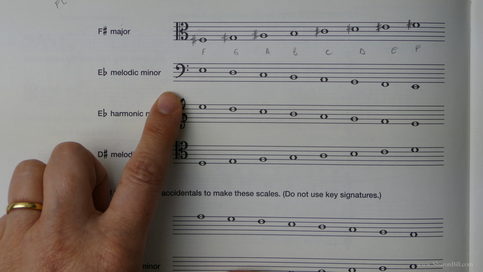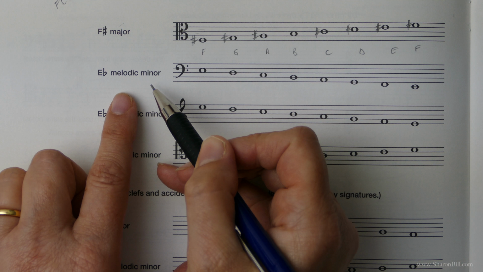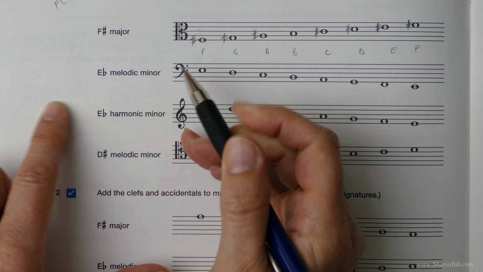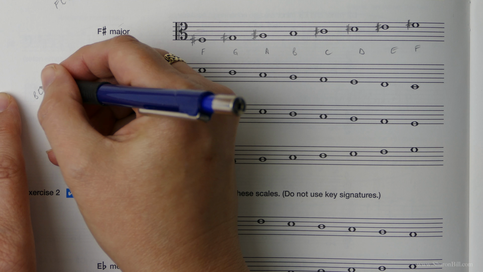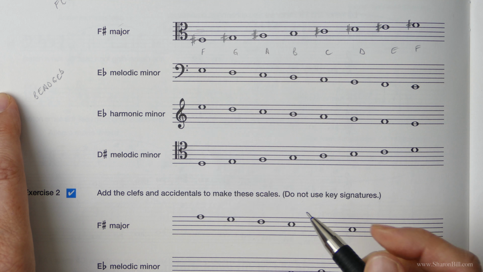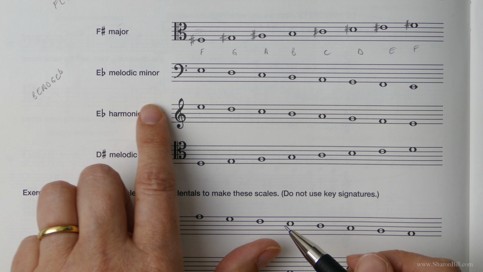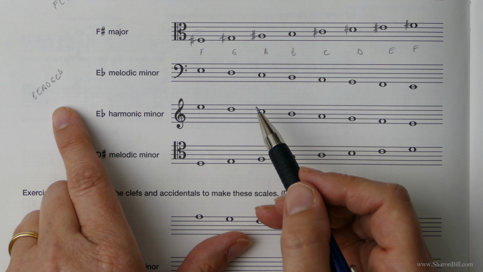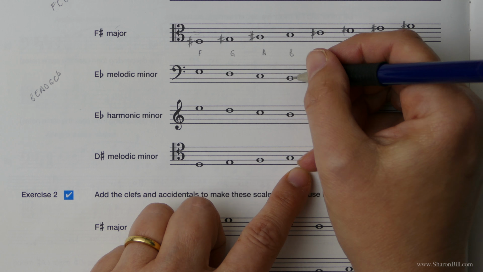Let's move on. So E flat melodic minor. So E flat minor is related to G flat major. So we need B, E, A, D, G, C flats. So that's the first step of the equation. And then we'll think about the next step afterwards. So let's just add these in.